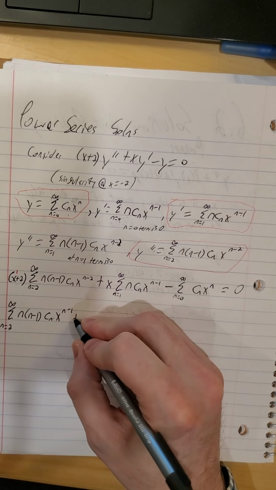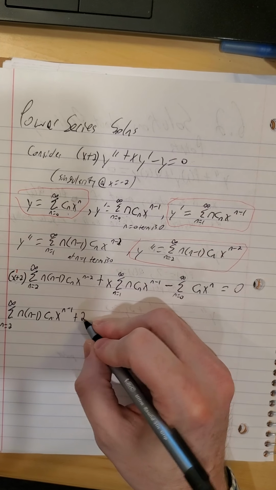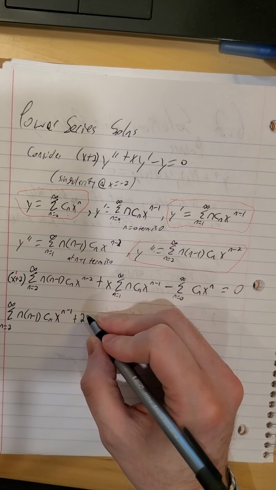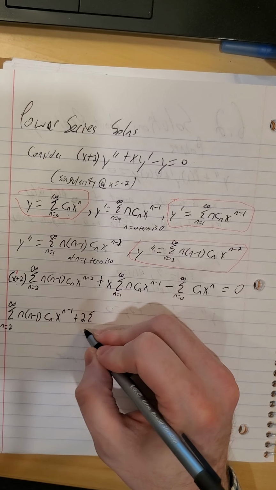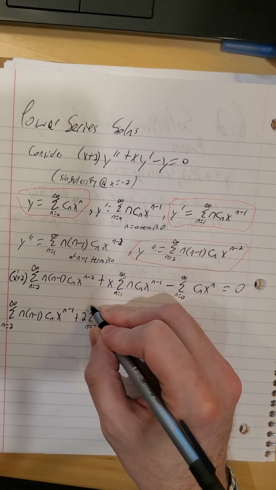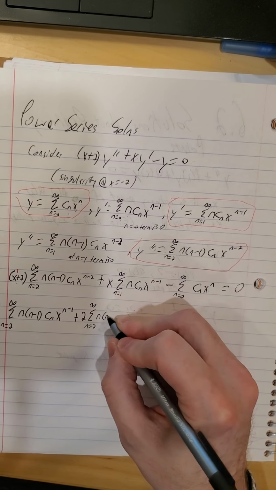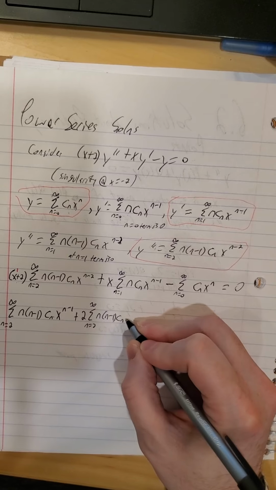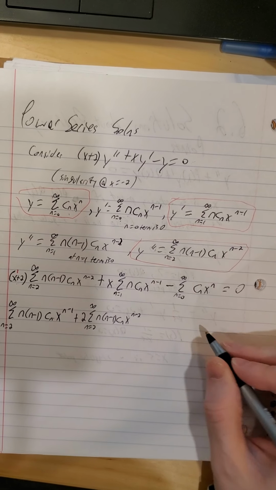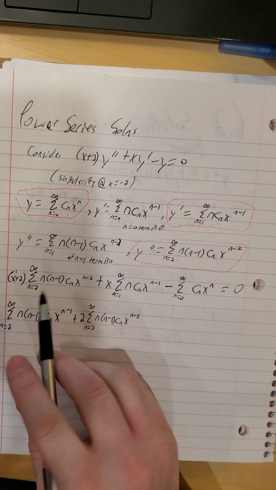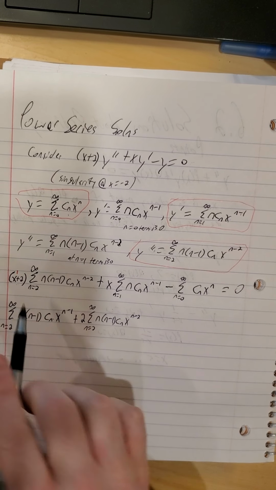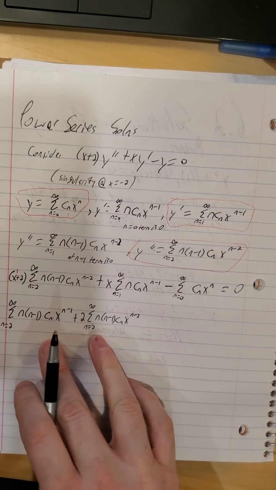I also want to distribute that 2, so plus, we can do the 2 inside or outside really, 2 times the sum from n equals 2 to infinity of n times (n minus 1) c sub n x to the n minus 2. So those first two are now splitting apart the y double prime.